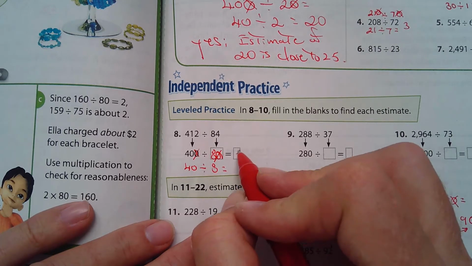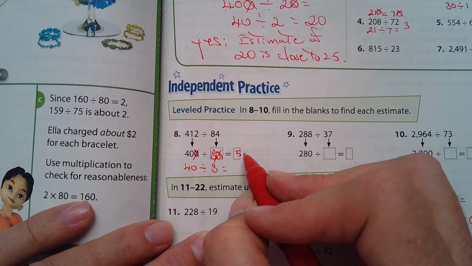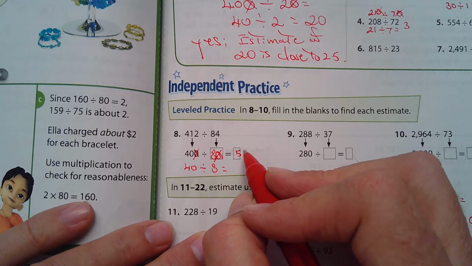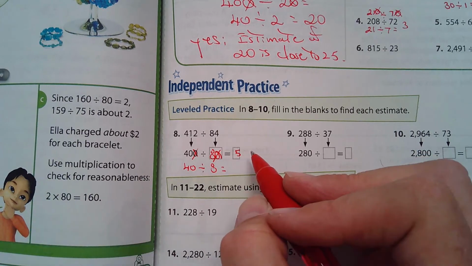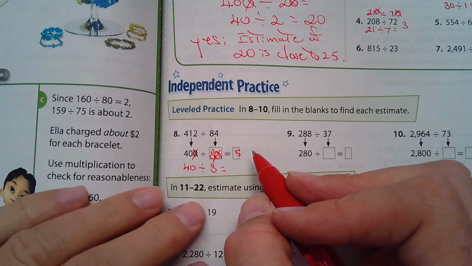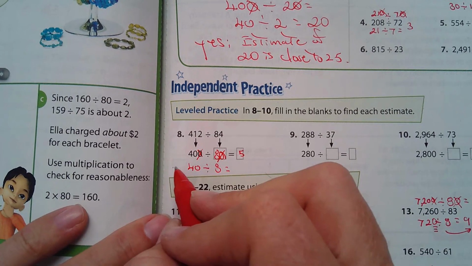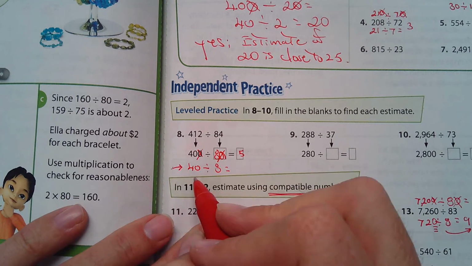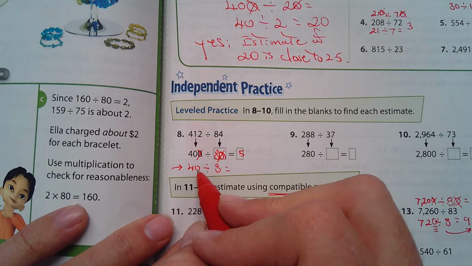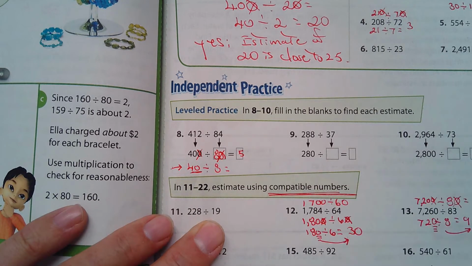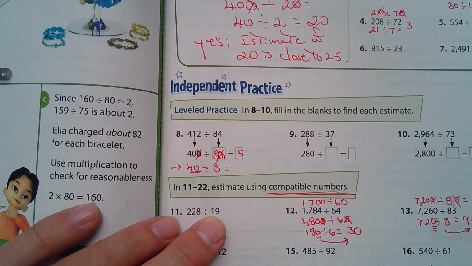And so the answer 5 goes right there. And notice I don't add a 0 to 5. And the reason is there's not any zeros that we ignored in our final step. We used 40, including that 0. And 40 divided by 8 is simply 5.